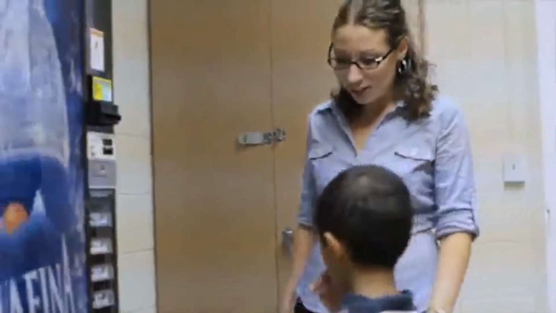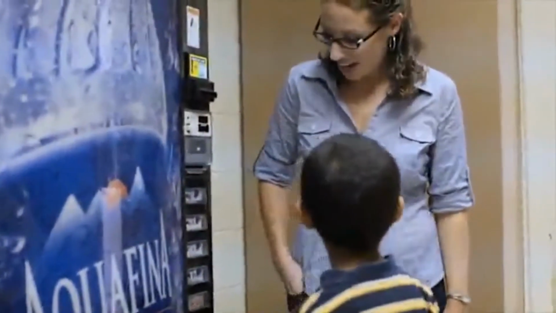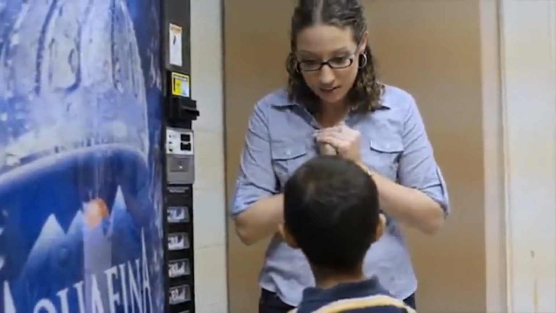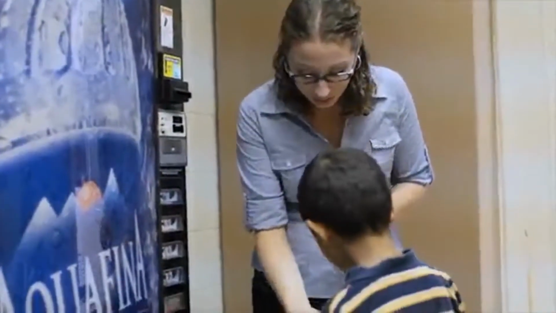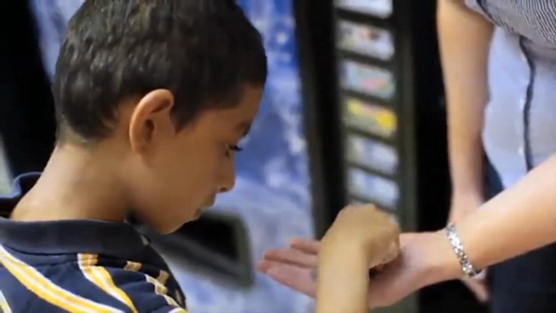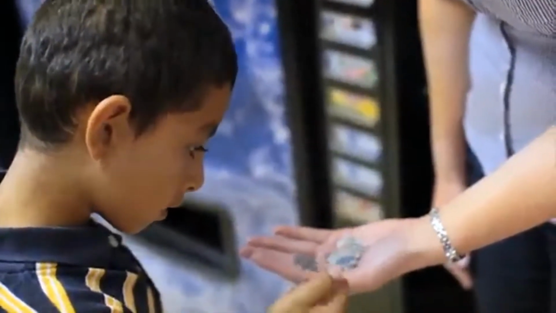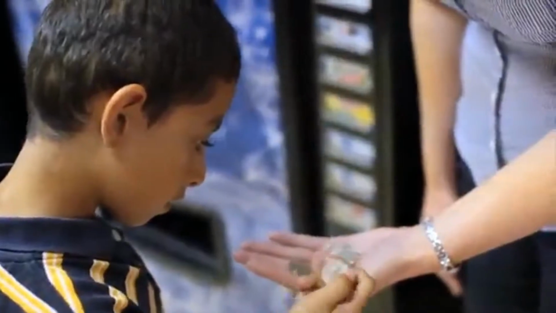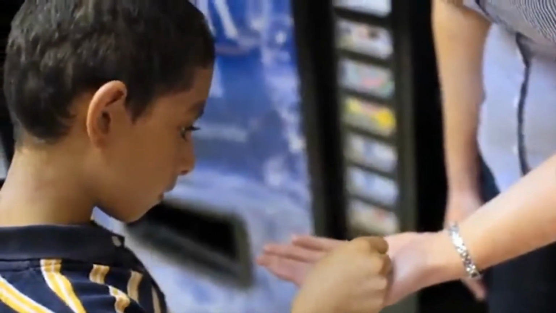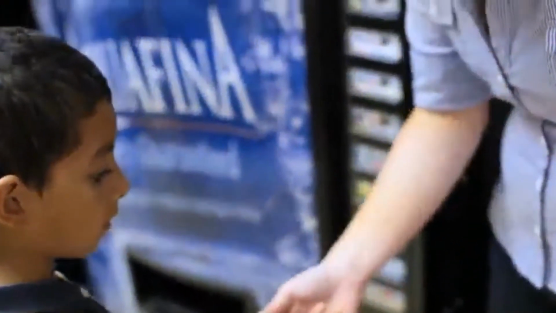All right, find the water. Awesome, nice, that is the water. Okay, can you find 5 quarters? Awesome. That's 5 quarters. Good.